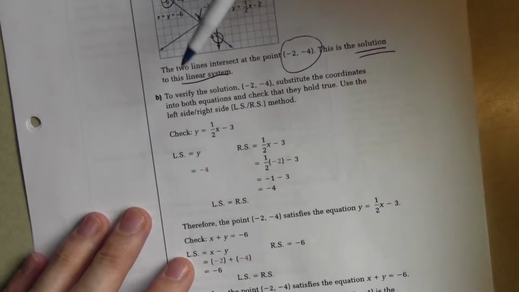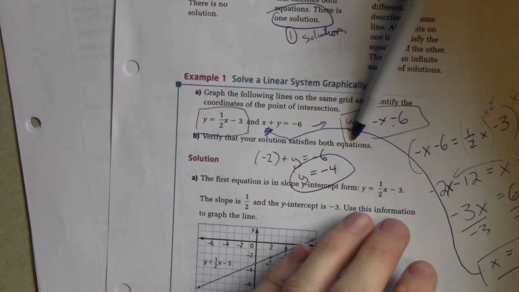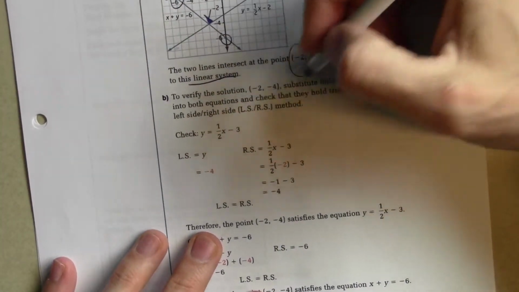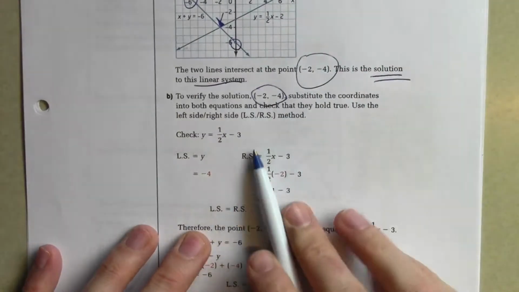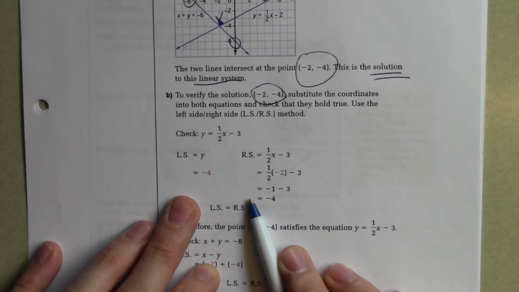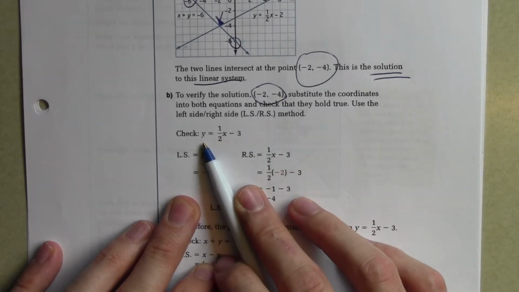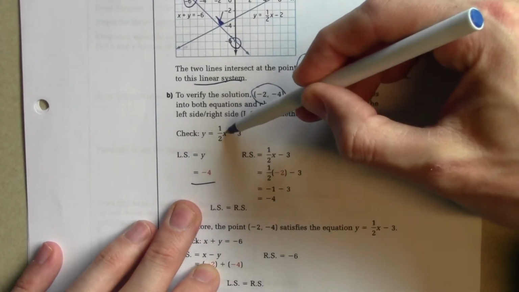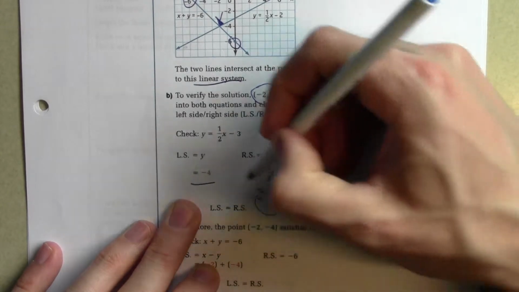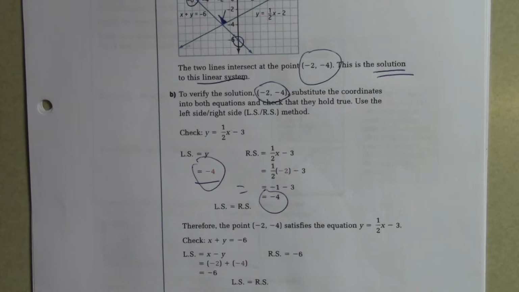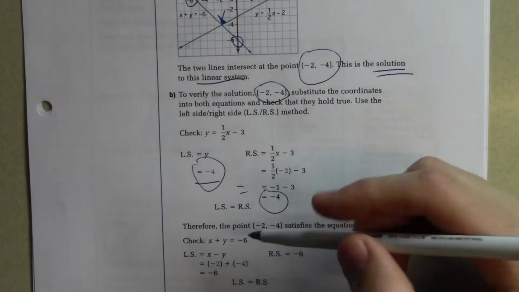This is the solution. So finally, the last one, B. Here's our question. Verify your solution satisfies both equations. So the way we verify is we plug in the value and check if the left side equals the right side. So for the first equation, we're going to plug in -4 for y, nothing else to do. There's -4. And then we plug in on the other side -2 for x, and we solve and make sure that the left side equals the right side. That'll make sure that that particular point is on the line. We do the same thing with the other equation.